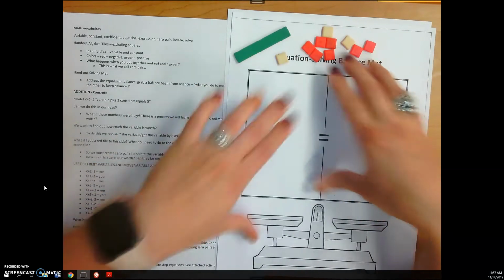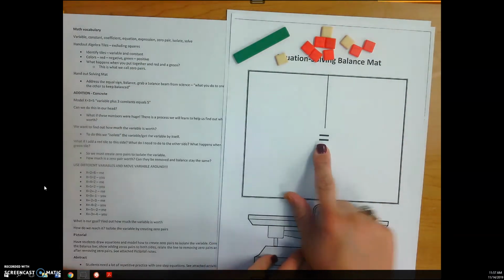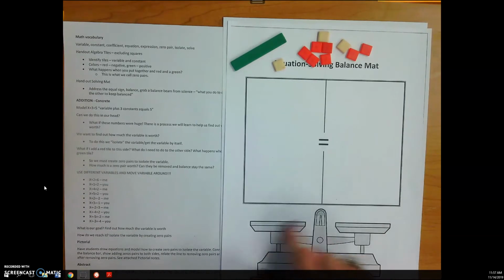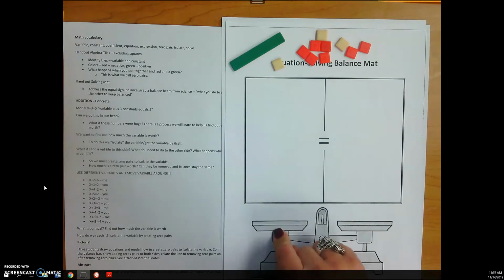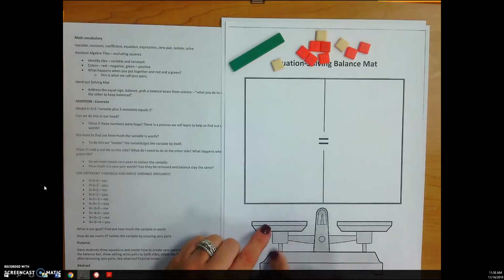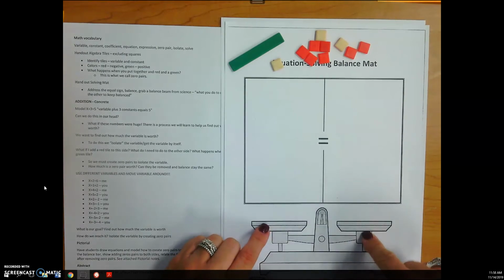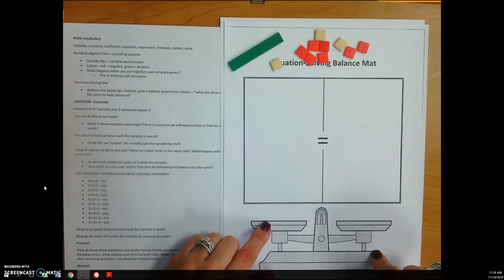Now we're going to be using these on this balance mat. If we look at our balance mat, we have an equal sign here in the middle, and we have a triple beam balance down here at the bottom. And if they've seen them in science, they know that if they put something on one side, your balance beam will then fall this way, and then they put something on the other side, it will fall the other way.